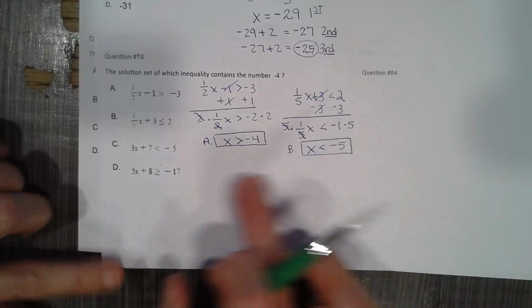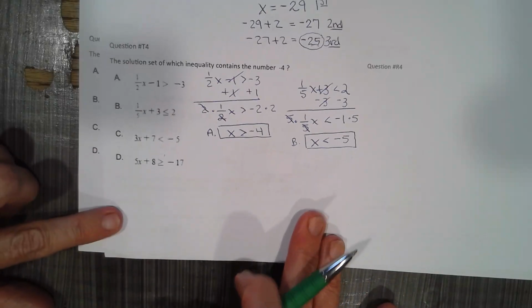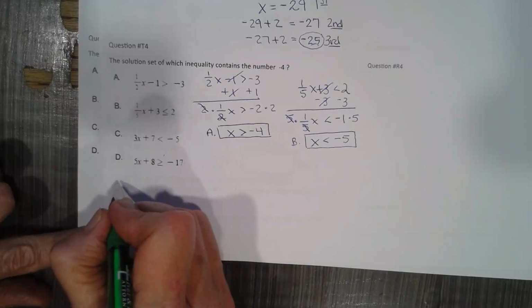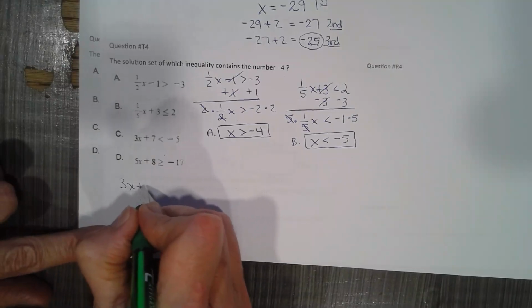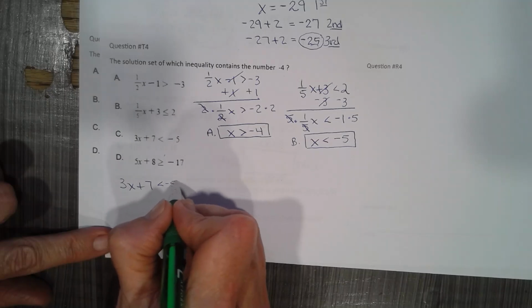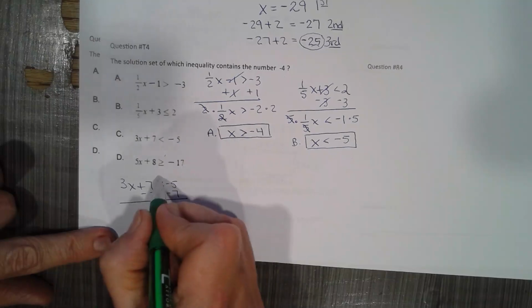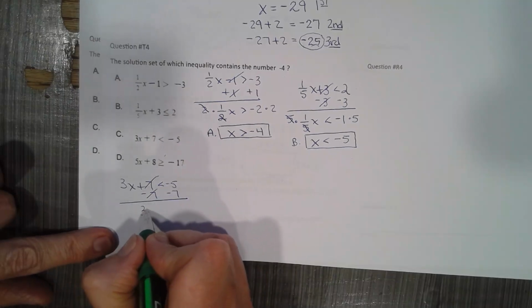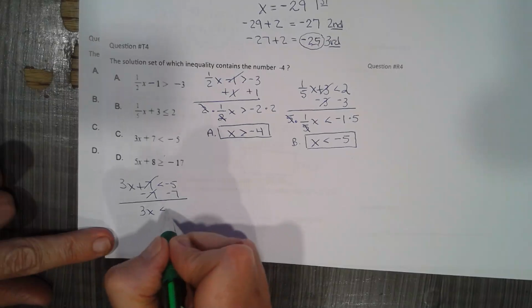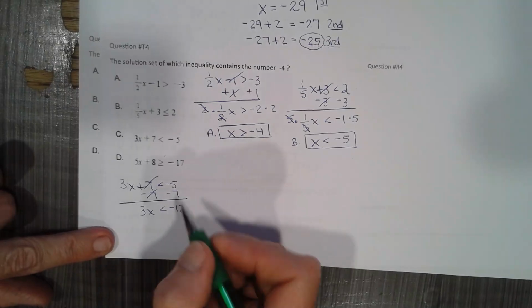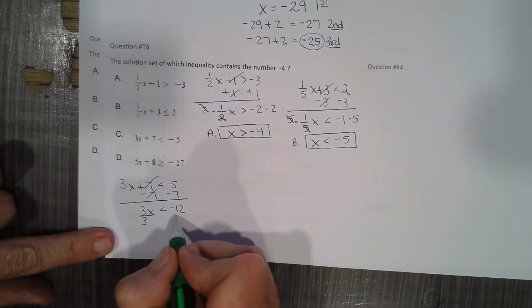You'll see why in a minute, but I'm going to come down right over here and work out C. 3x plus 7 is less than negative 5. I'm going to subtract 7 on both sides. I get 3x is less than, when I combine, negative 12. I'm going to divide both sides by 3.